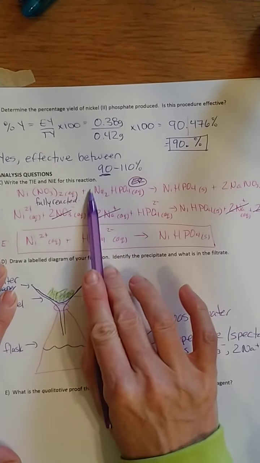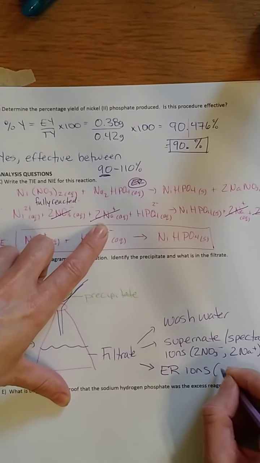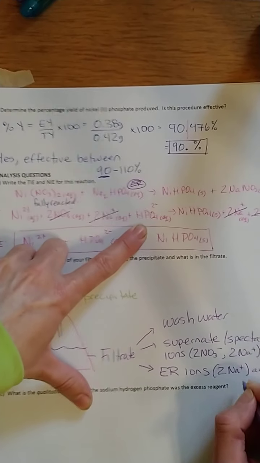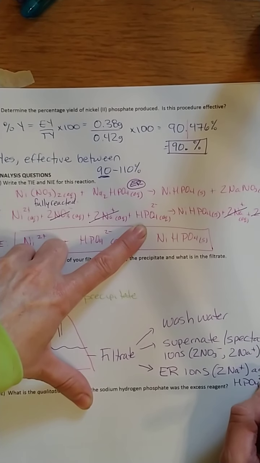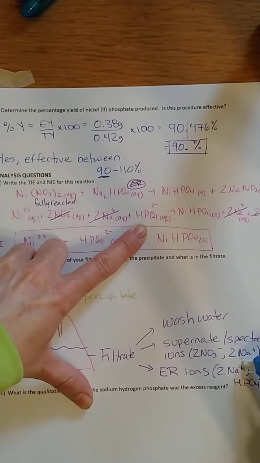If this is our excess reagent, these are the excess reagent ions. So we also have some of those in here. So some 2Na plus and some HPO4 2 minus. Okay, so it's really important that you recognize that whenever you do a precipitation reaction, one of your reactants will always be left over. And those ions, when you do your tie and nye, if this is your ER here, these are your ER ions. We know that because we just split it up. They are also in there.